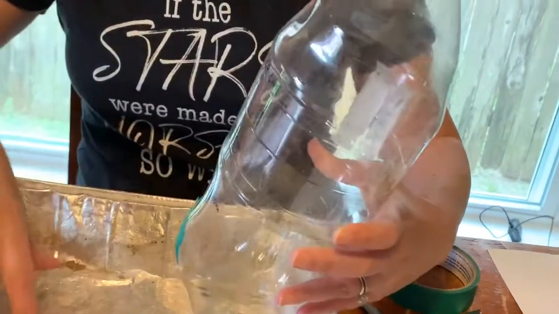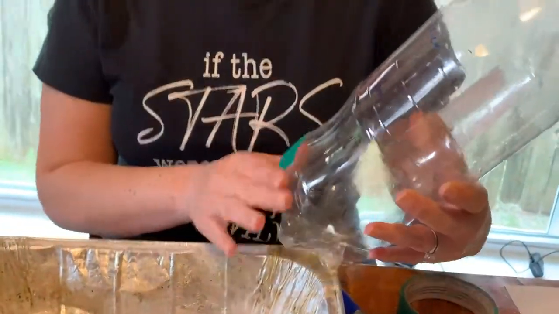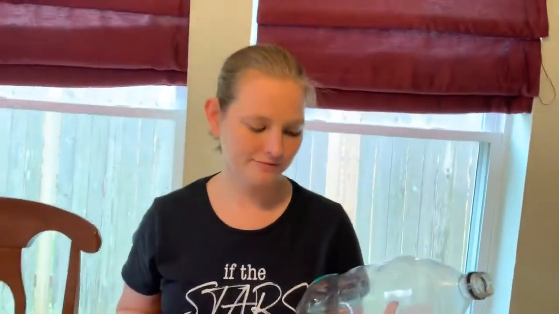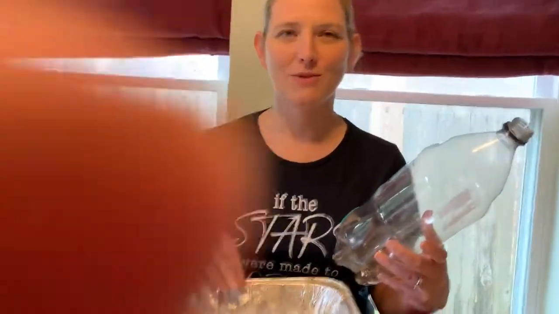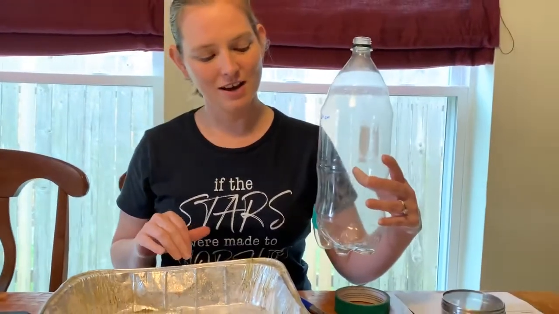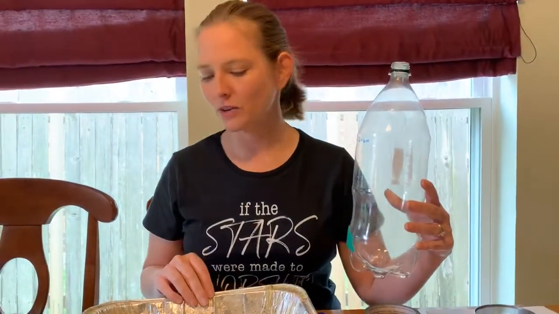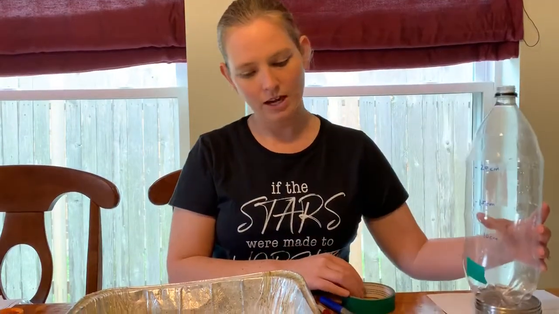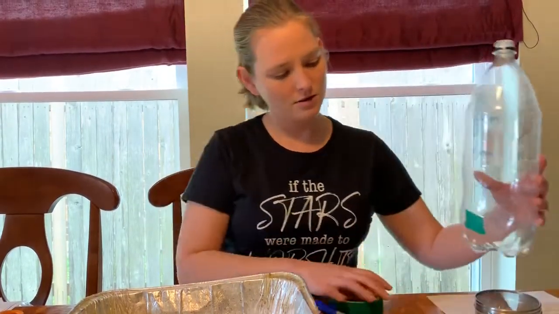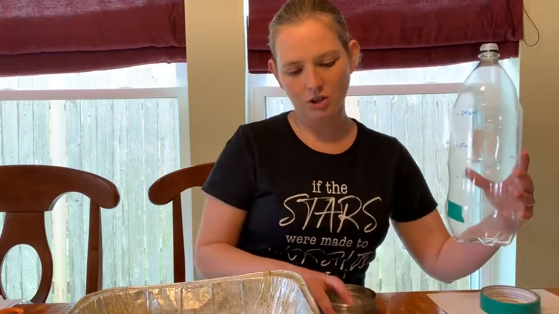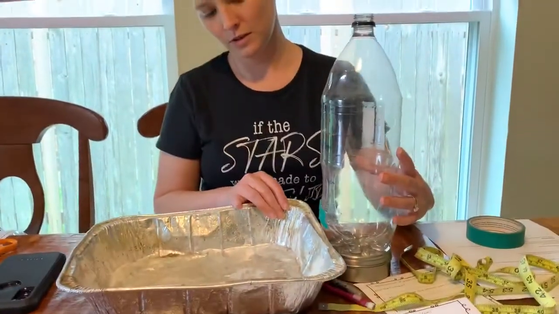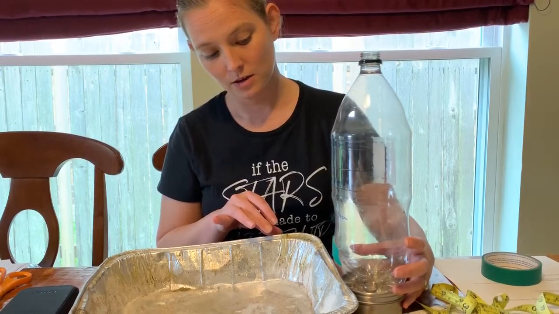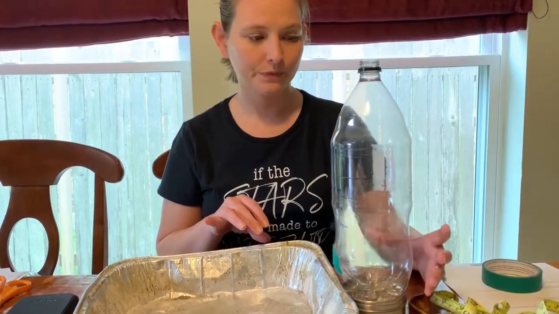Trying to think how I want to do this so that I'm catching it in here, but it's still kind of, let me see, this is color. Oh, I think that will work. What do we think? That will probably work, right?